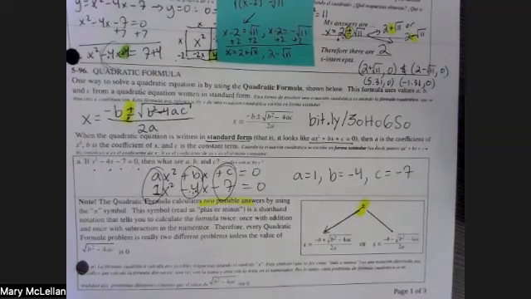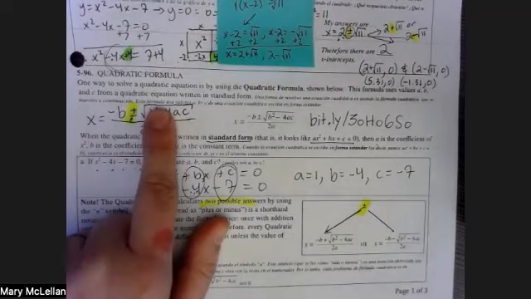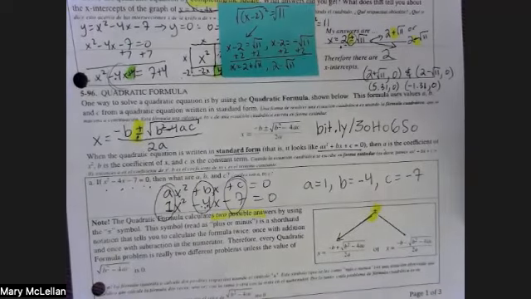The only time you don't get 2 answers is if b squared minus 4ac equals 0, because plus or minus 0 is the same as plus 0. Okay. Next page.